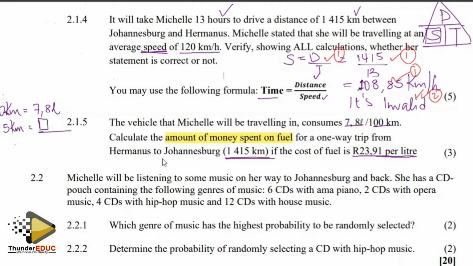We are looking for the number of liters. We shall cross multiply. The 7.8 we multiply with 1,415, which equals 100 kilometers with a box. Leave alone the units now. So we divide through by 100 on both sides.